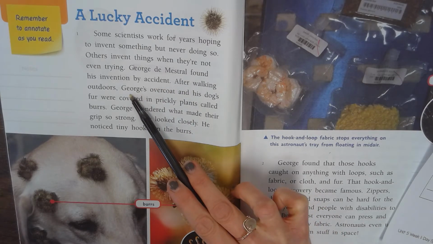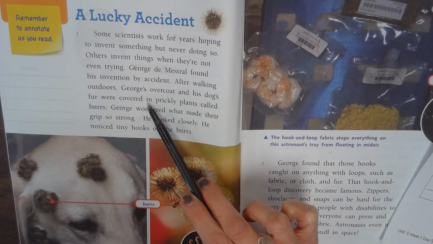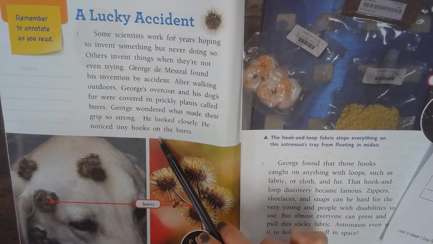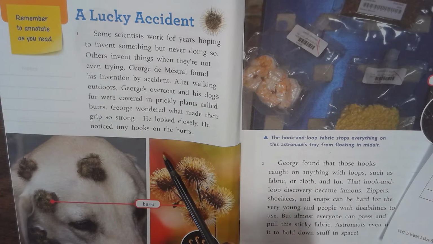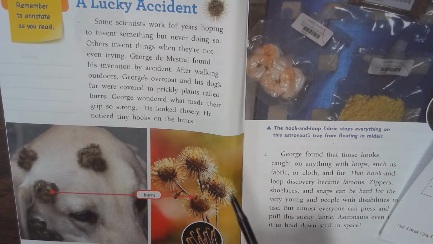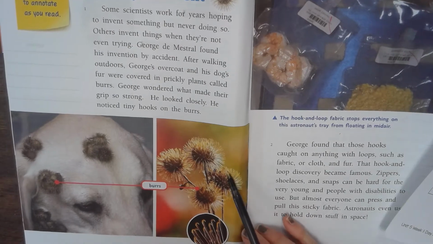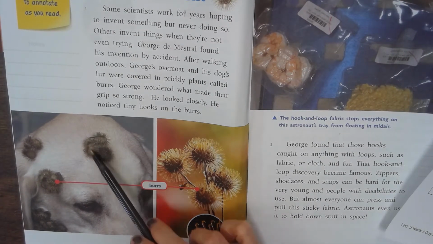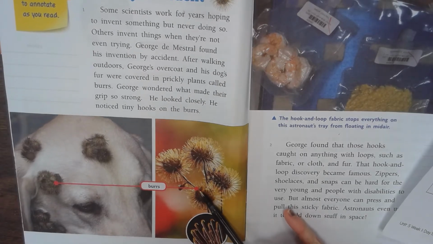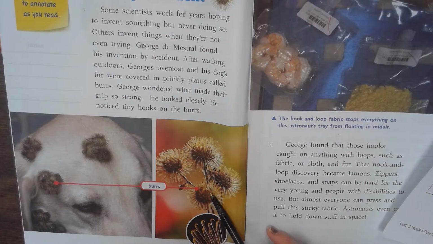After walking outdoors, George's overcoat and his dog's fur were covered in prickly plants called burrs. George wondered what made their grip so strong. He looked closely. He noticed tiny hooks in the burrs. So as you can see down here, we have two photographs that show us how it's stuck to the dog's fur, and this photograph shows us what the burr is. It's labeled and it's pointing to the burr.